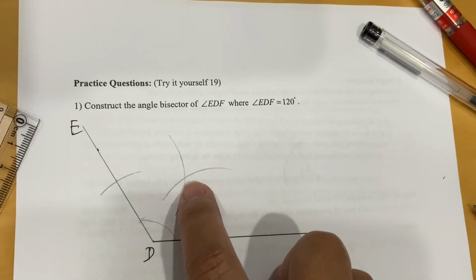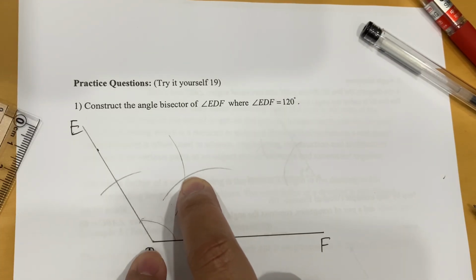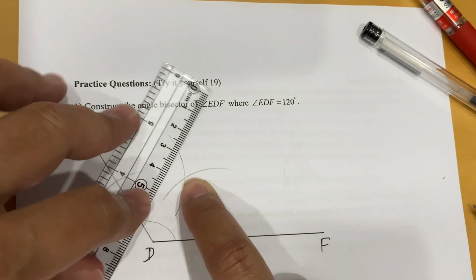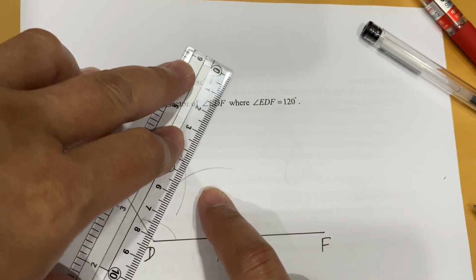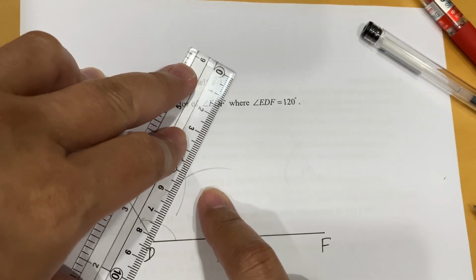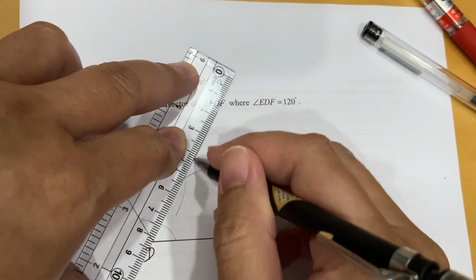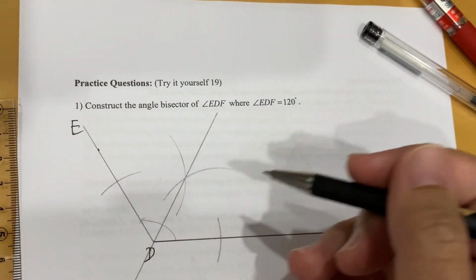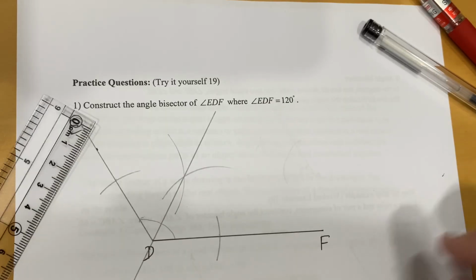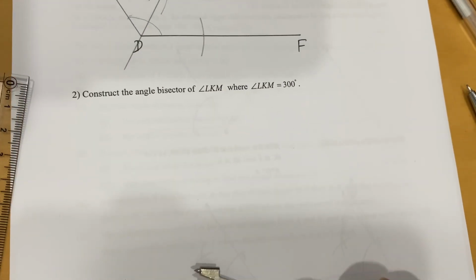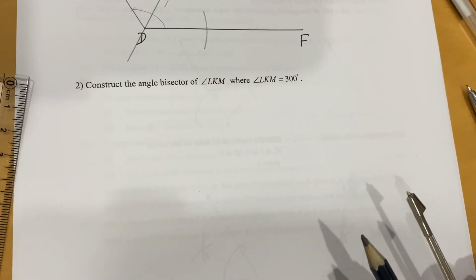So this intersection of the 2 arcs with D, you connect it. Draw a line across. And that's your answer. That's your evidence and the answer. Evidence will be all the arcs. Then this will be your angle bisector. Alright? Okay, very quickly, let me draw another one.